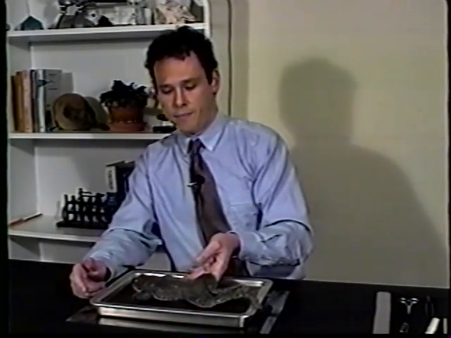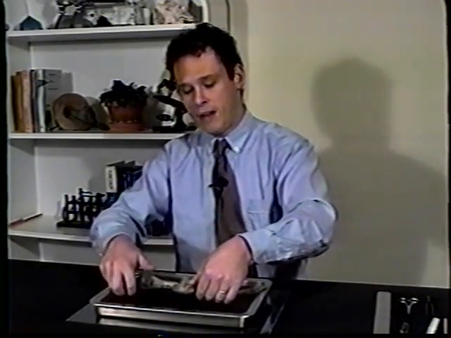Now let's do an external examination of our specimen. While doing this, we want to keep several terms in mind. They are: the anterior end of our specimen is the head end. The posterior end of our specimen is the tail or opposite end. The dorsal side of our specimen is the top or the back side of our frog. And finally, the ventral side of our specimen is the belly or the stomach side.